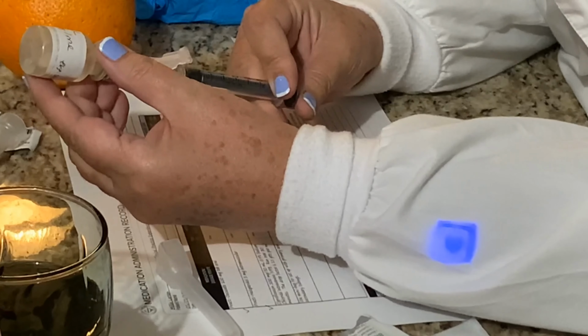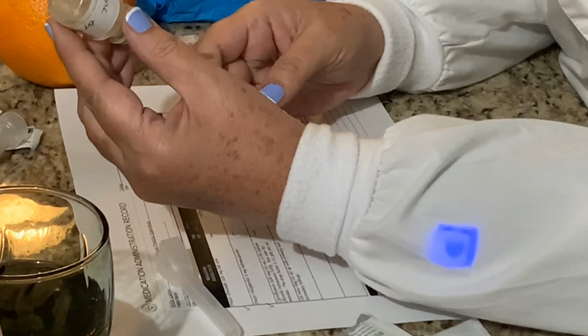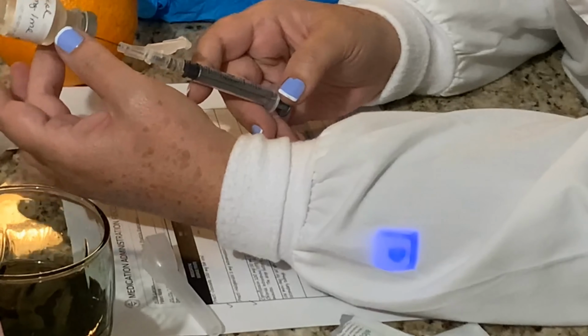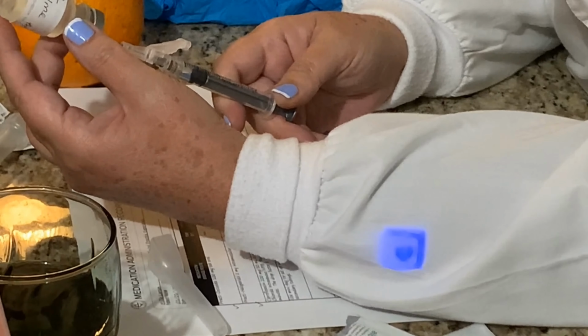Now sometimes you might get a lot of bubbles, so you can push it back and forth until you get what you need. Make sure that your needle is out of the bottle so that you're underneath the liquid. You're not drawing up air.